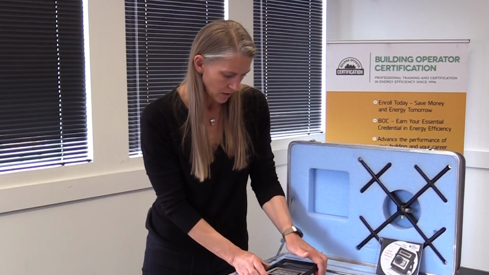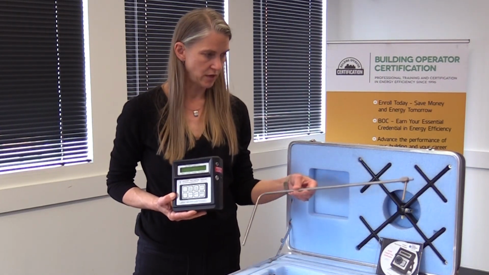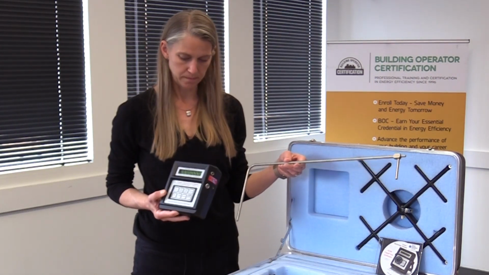And this is the meter itself. It can also be used with a flow hood, which we also have in our inventory. But for today, we're going to demonstrate how to use the pitot tube.